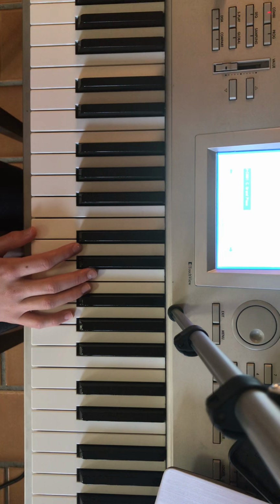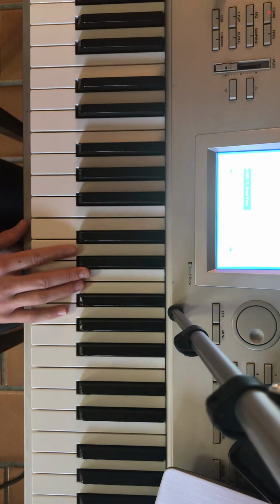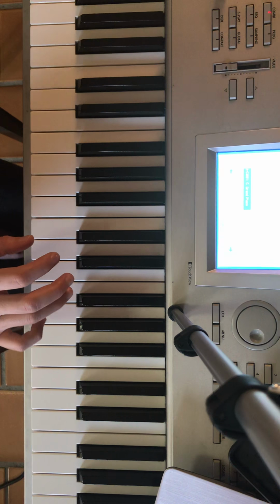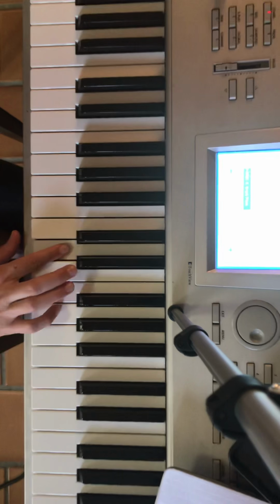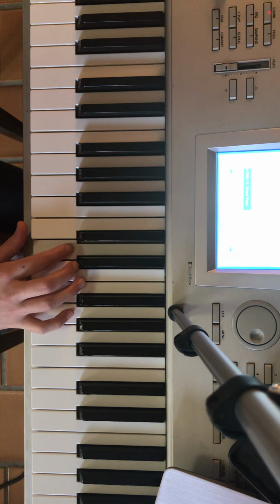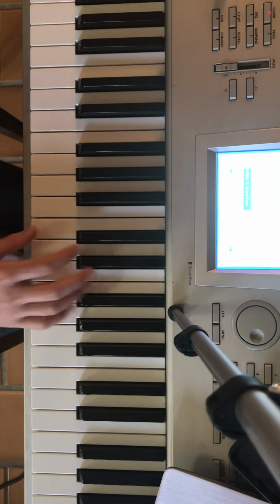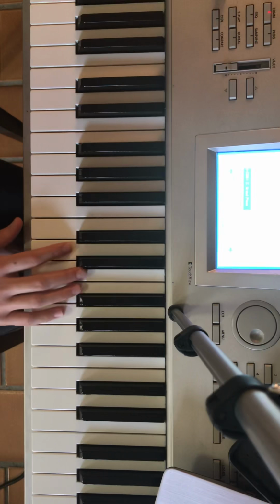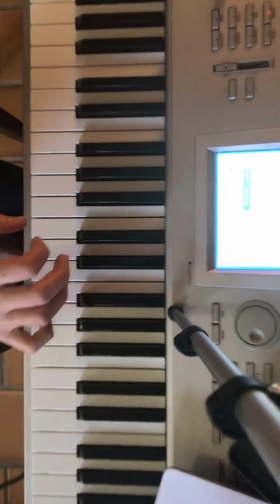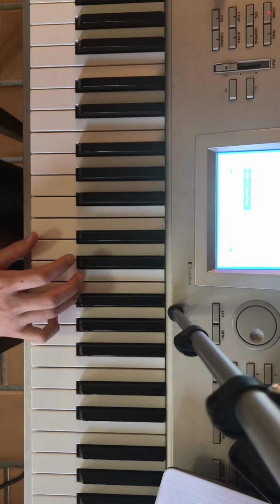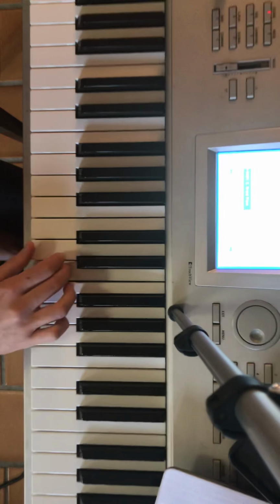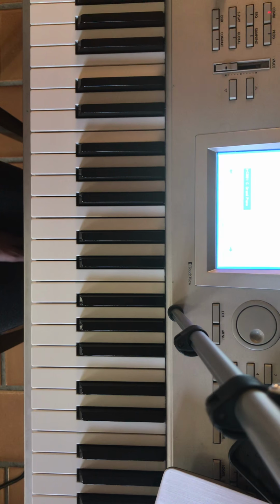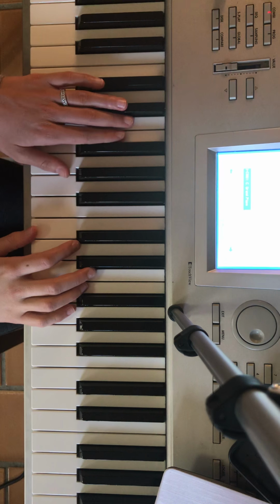Okay, the first bar. I'm going to play a little slower. All right, now I'm going to play it together.